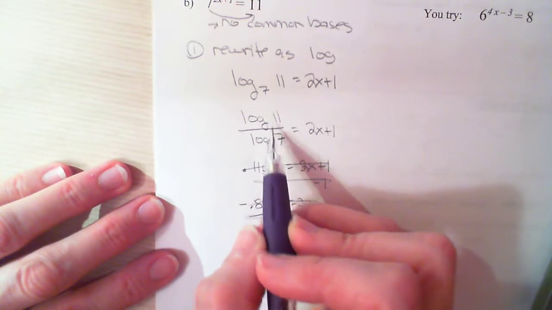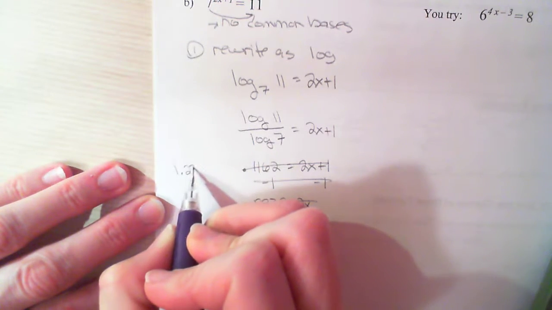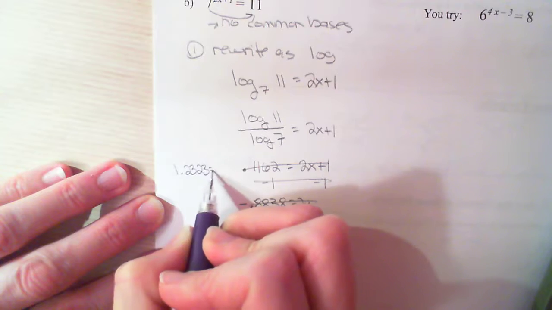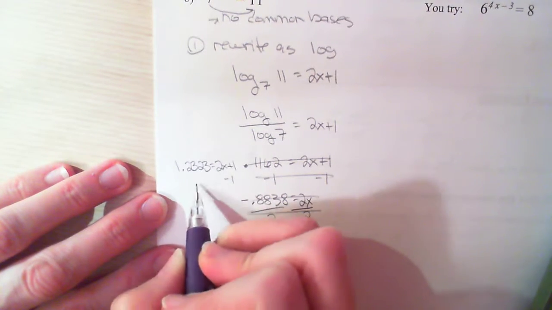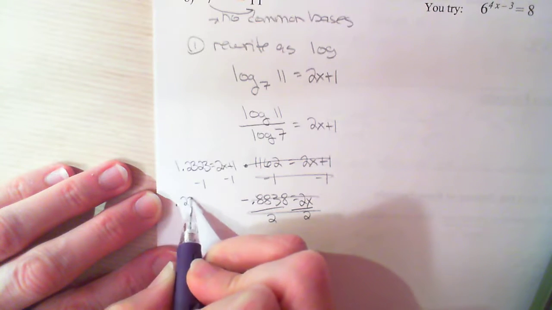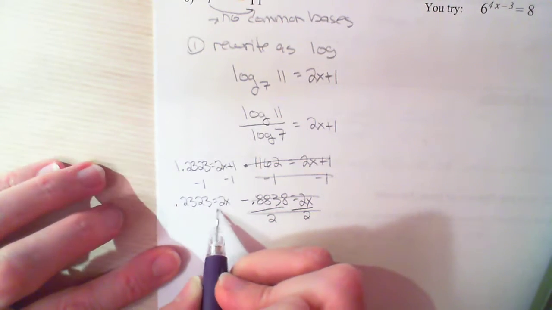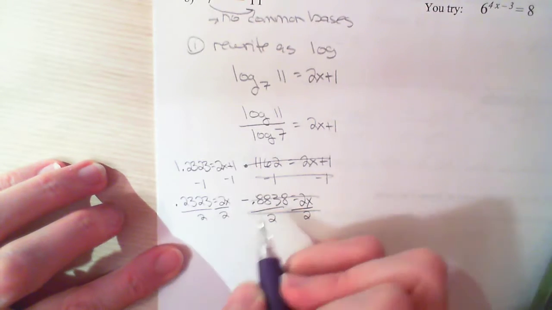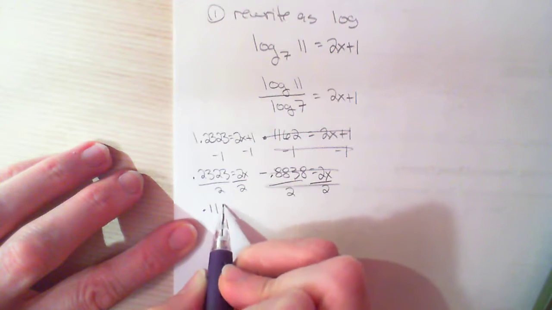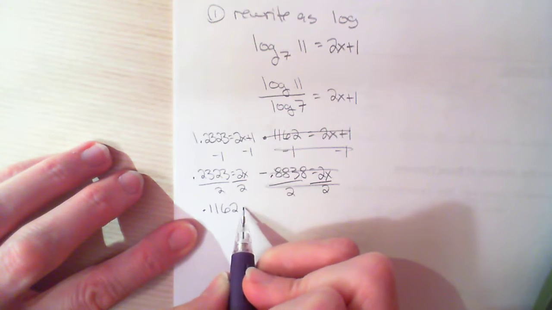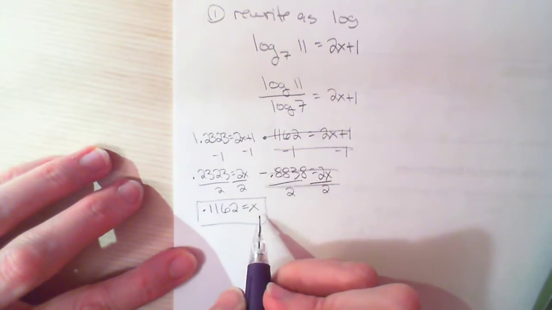Log 11 divided by log 7 is 1.2323 equals 2x plus 1. There we go. Minus 1 from both sides. I get 0.2323 equals 2x. Divide both sides by 2. And I get 0.1162 equals x. So keep with the 4 decimal places.